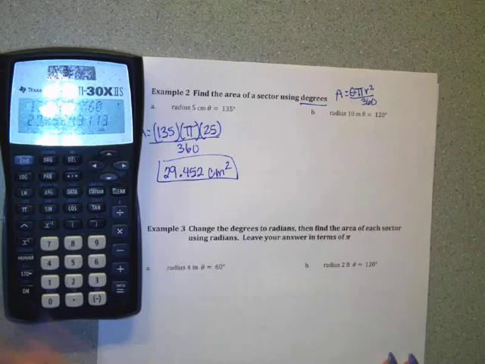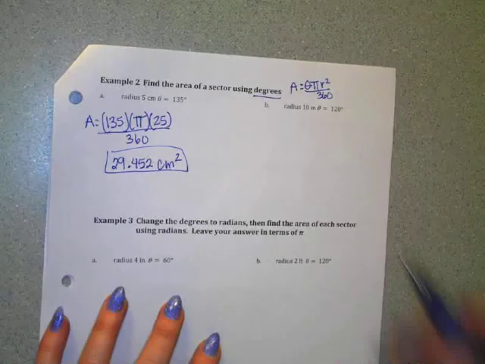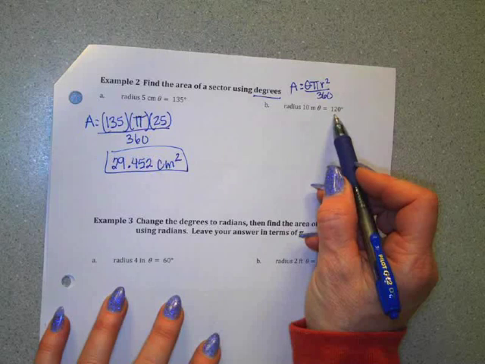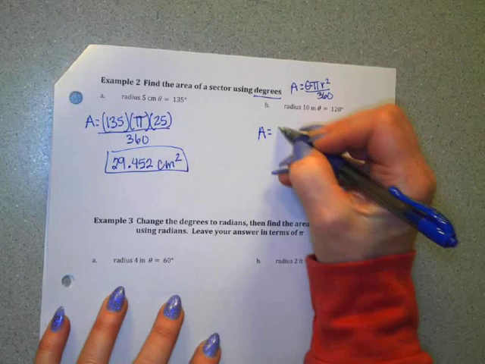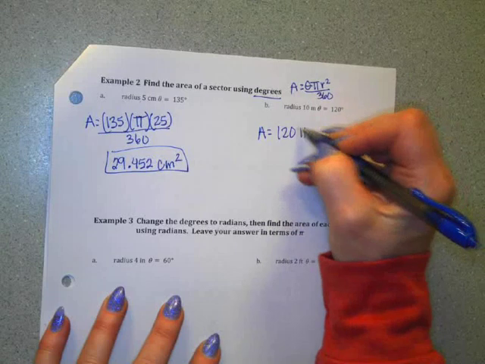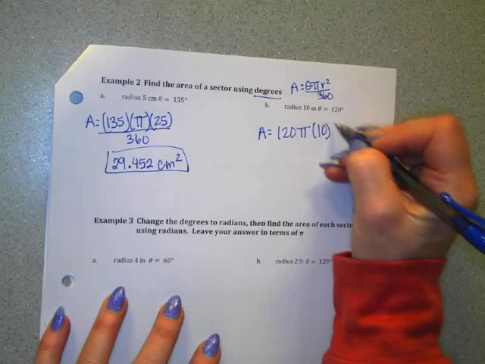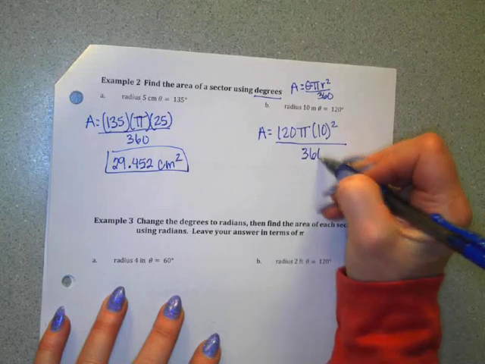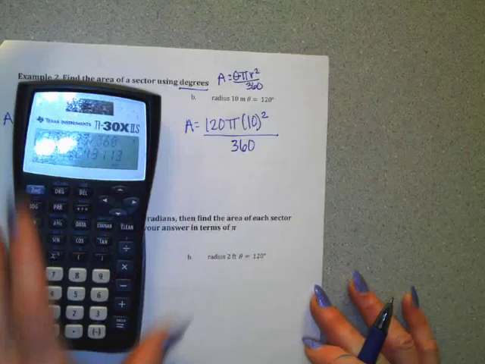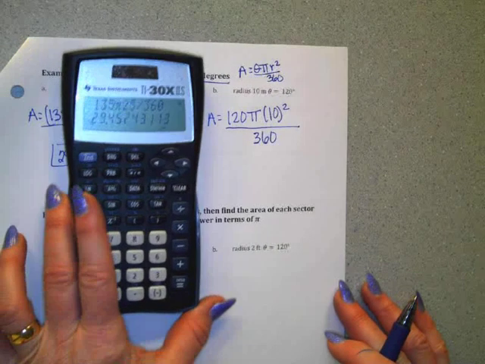So now let's try B. So on B, my radius is 10 meters and my angle is 120 degrees. So area is my angle 120, pi, my radius is 10, so 10 squared. Don't forget to square it or you'll get every single problem wrong. Divide by 360. So again, I'm going to take my calculator, just do that calculation.